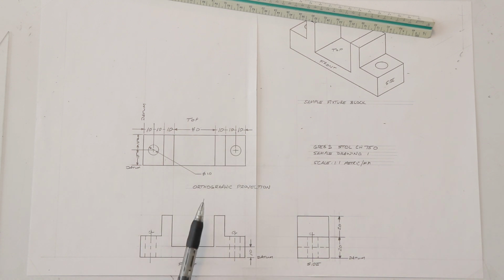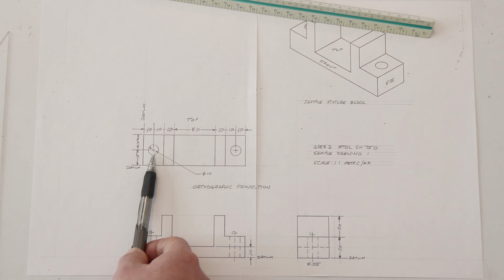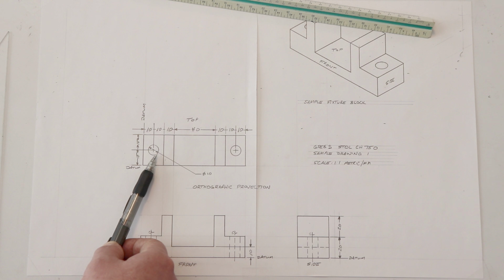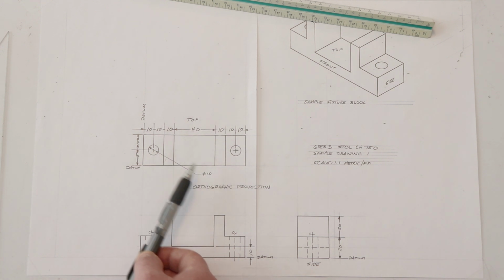And then the last dimension down here is simply the diameter, so the circle with the slash through it is how you denote a diameter. If it was a radius dimension, it would just be denoted with an R. And then it tells you diameter 10, so we know that this bolt hole or this clamping hole is 10 millimeters in diameter, and we know again it's a diameter because it's denoted graphically here with two arrowheads pointing to the full diameter of the hole.